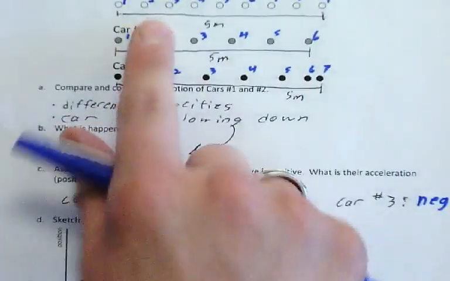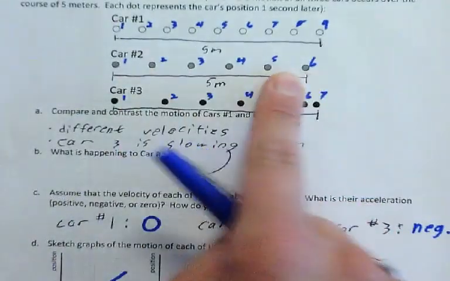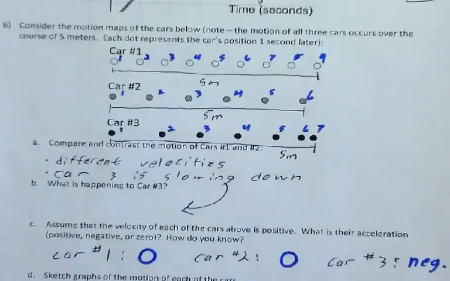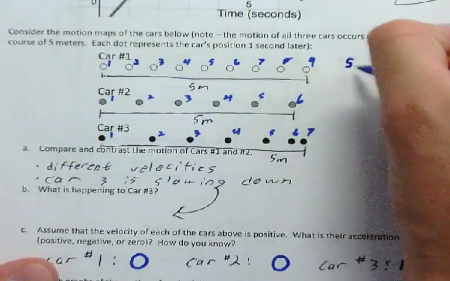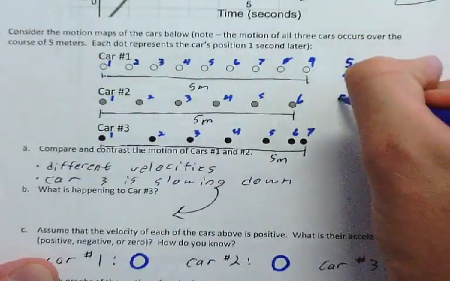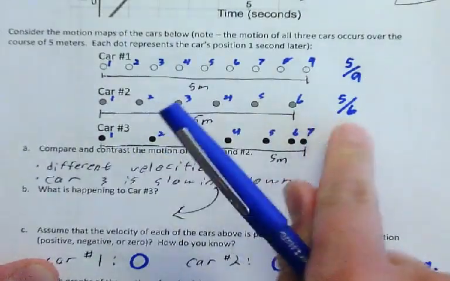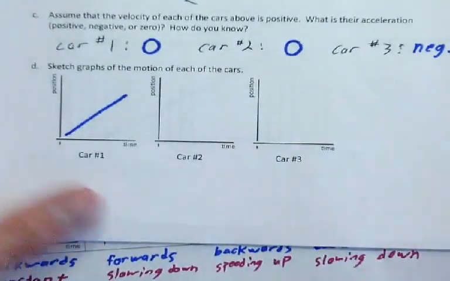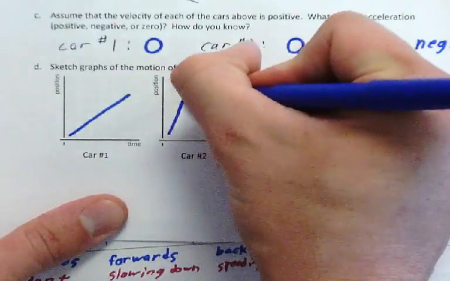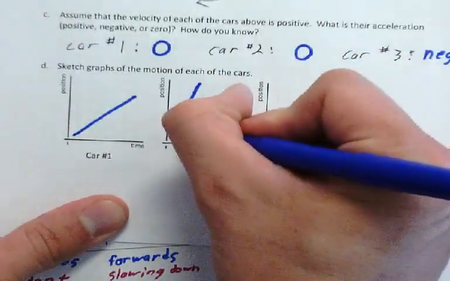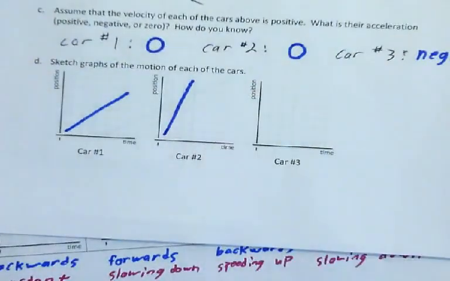Since car 2 is going the same distance in less time, if we were going to calculate the velocities, this would be 5 over 9. This would be 5 over 6. So this number would be bigger. Because of that, I should have a steeper slope. So they're both straight lines. They're both going up, but car 2 should have a steeper slope than car 1. That's how it should look different. Okay?